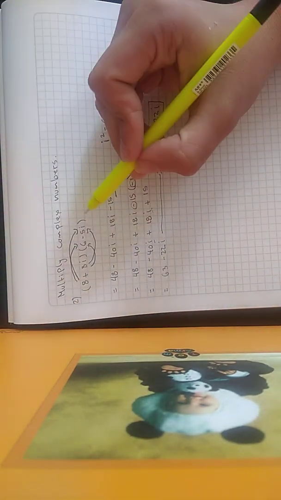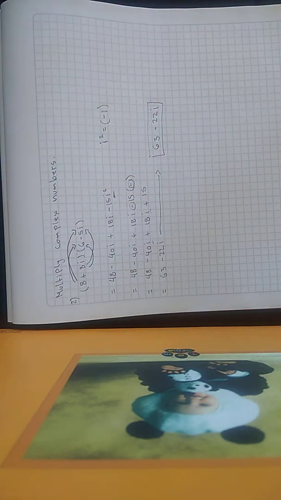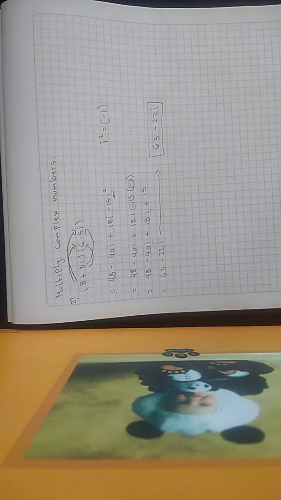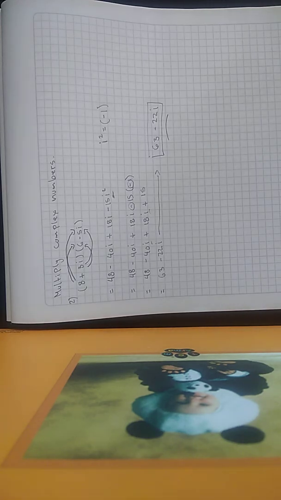So what we first do is the distributive property, then we take out the i squared, replacing it by a -1. Then we add the real numbers that we have in our equation, and then the imaginary numbers, we add them to have our final value of the multiplication.